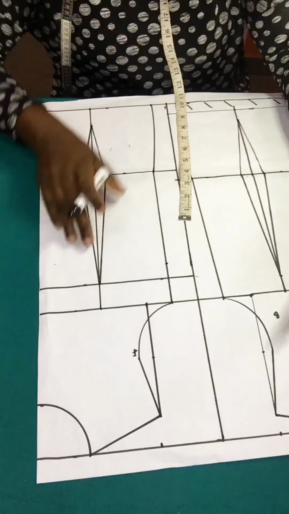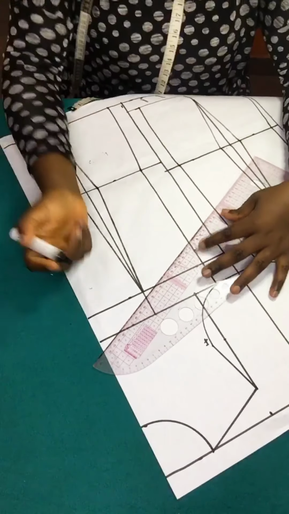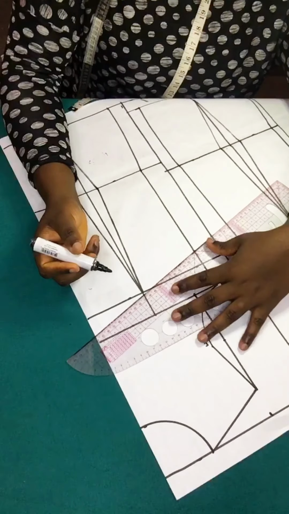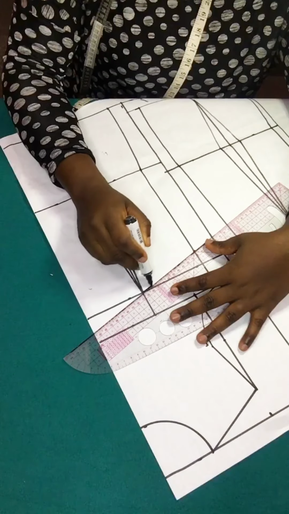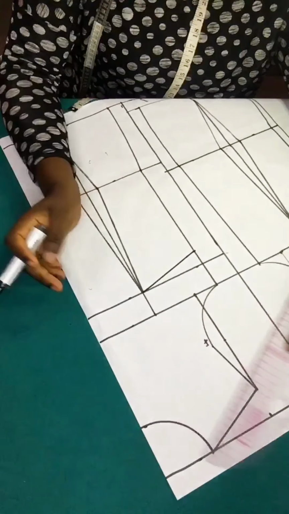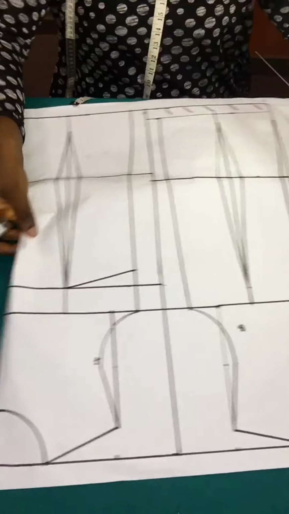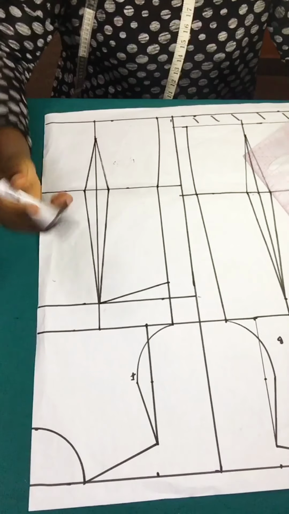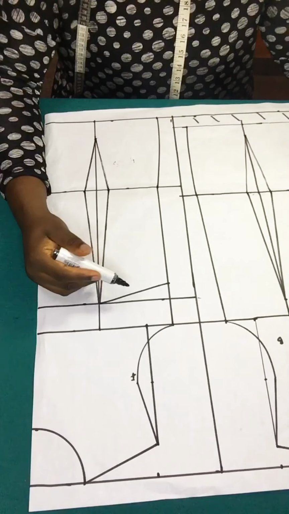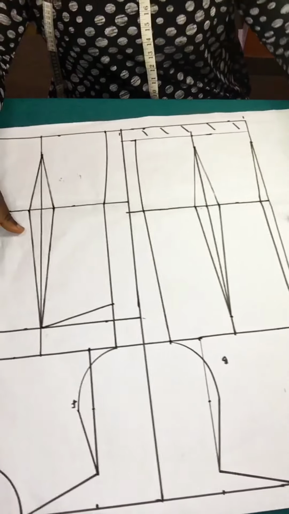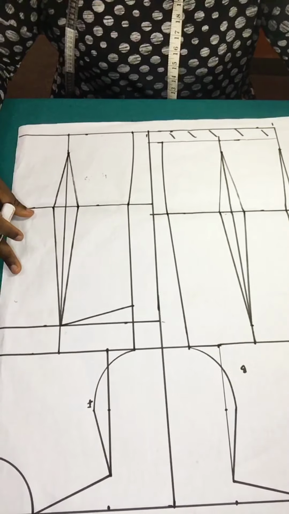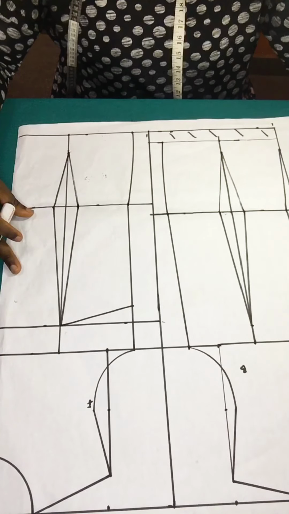Then using my straight ruler I will connect from the nipple point to that 1 inch I marked, and this is our bust dart, and this is all for the full scale basic bodice pattern.